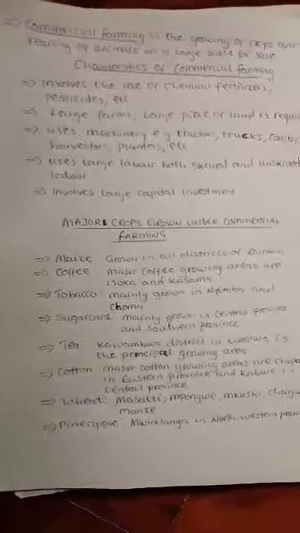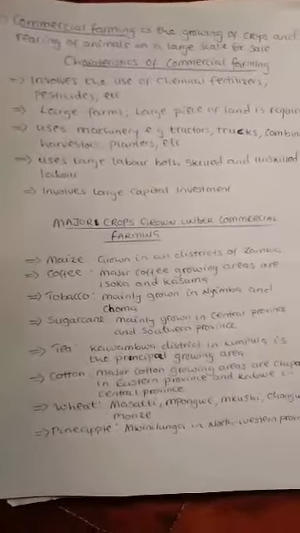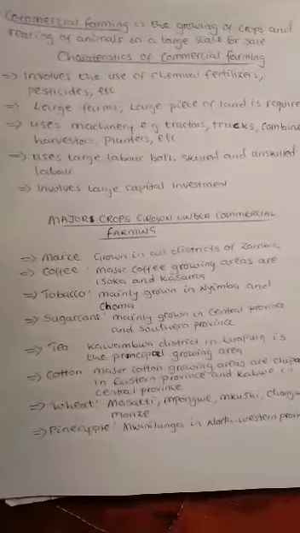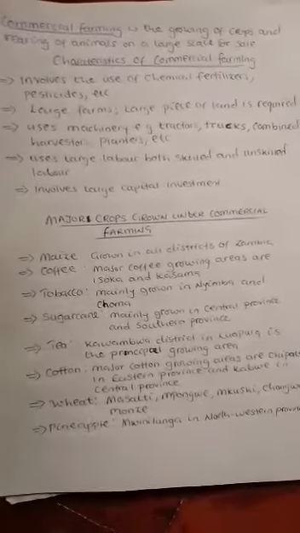Then the other characteristic is that it involves large capital, meaning that for one to start commercial farming, you require a lot of money. You need a lot of money for you to start commercial farming.